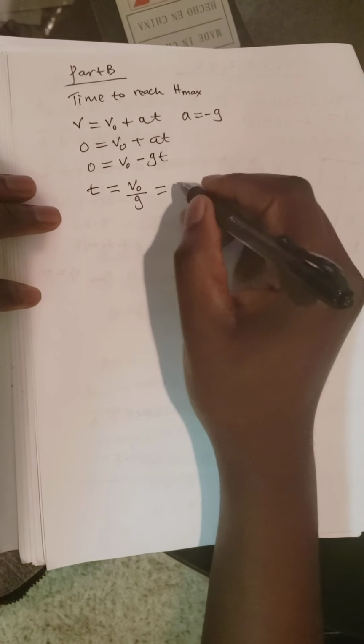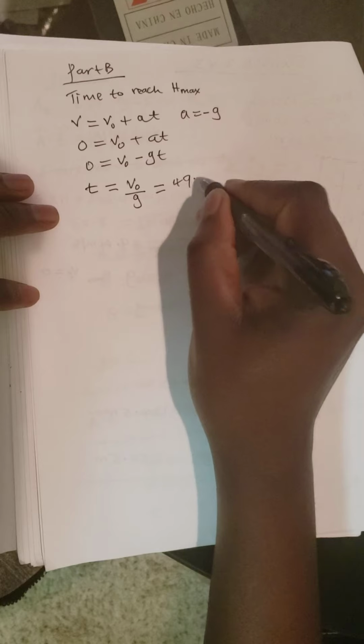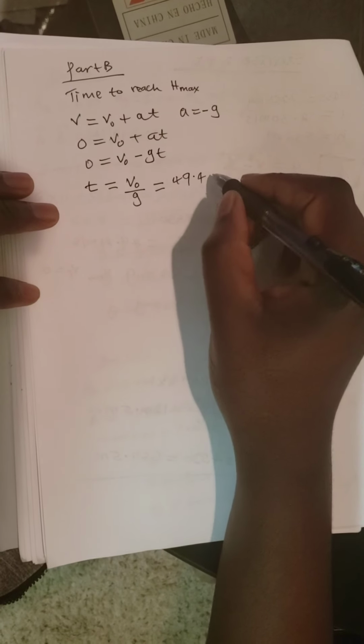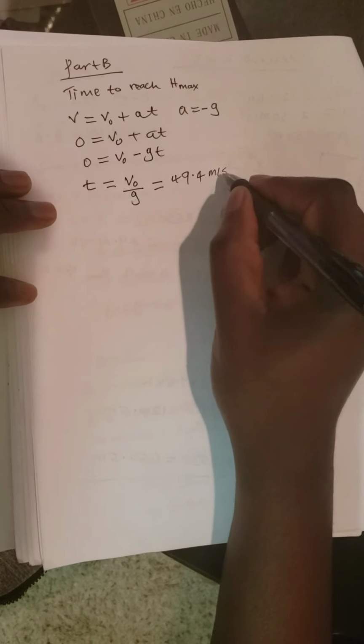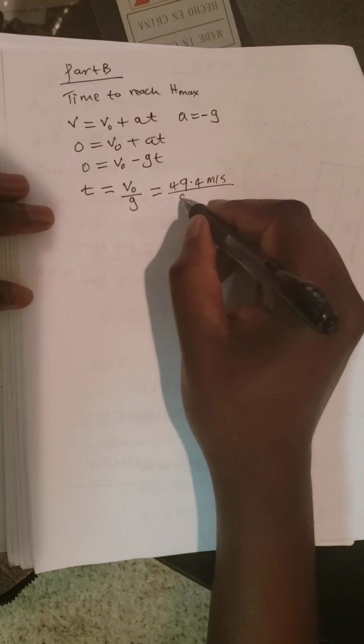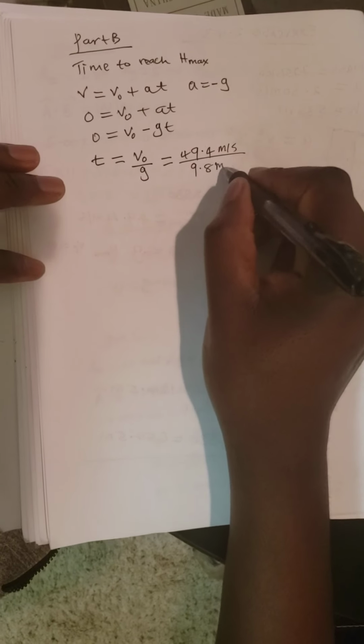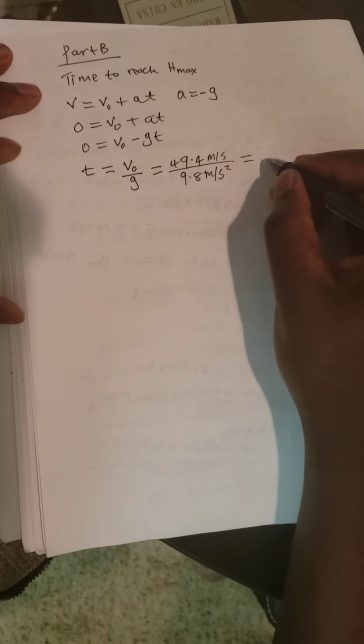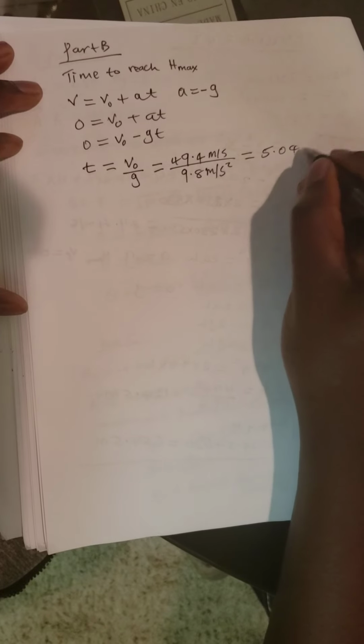So this is going to be 49.4 meters per second divided by 9.8 meters per second squared, and this gives me 5.04 seconds.